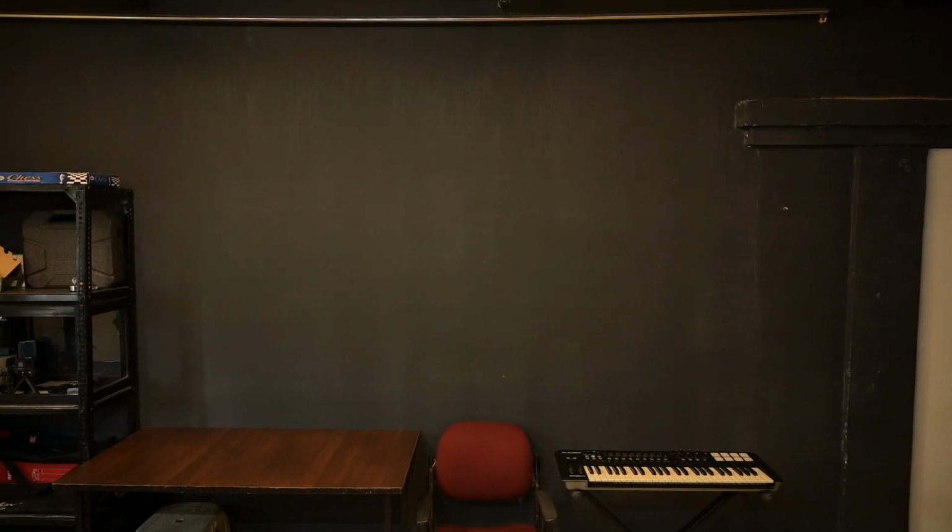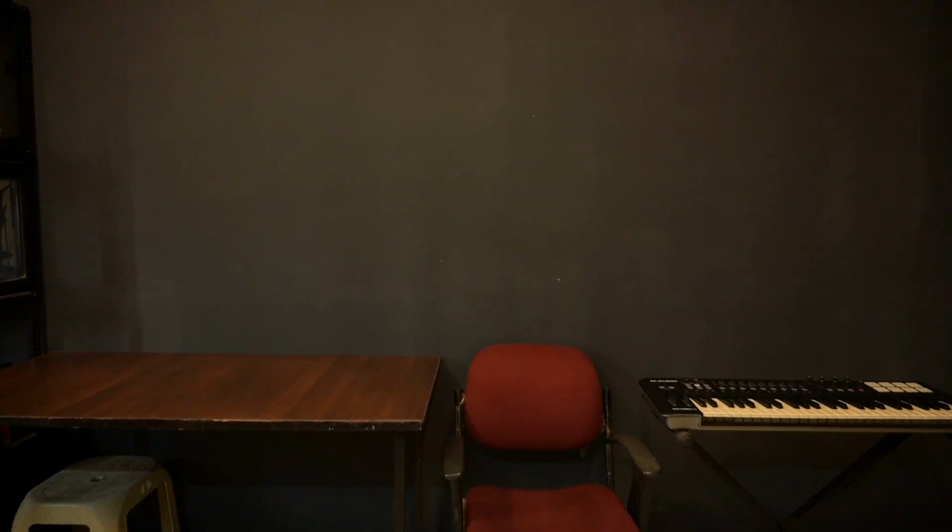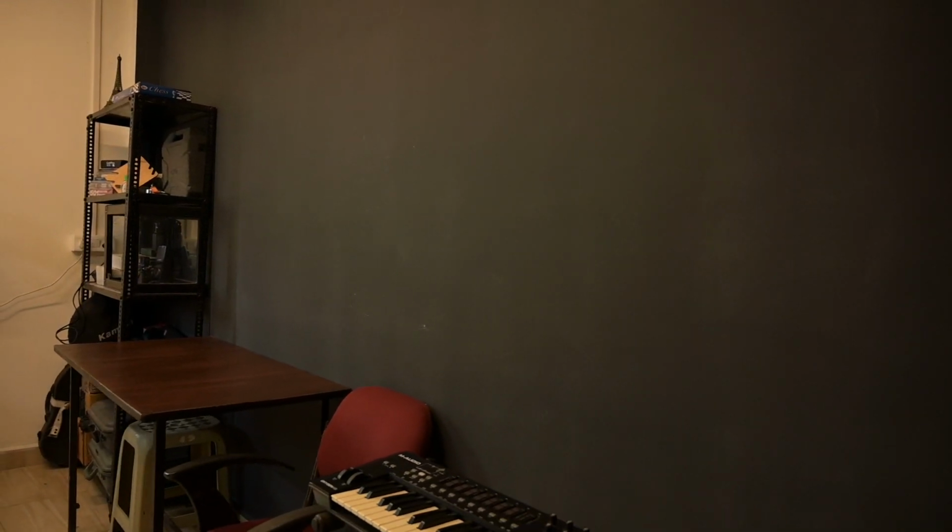So now let's talk about this wall. You might have seen this wall in my previous videos. This is my main background wall, and you might have noticed a lot of filmmakers, YouTubers and studio people use this color. It's not just because it looks good, although it does, but the main purpose is that this grey color reflects the true color.